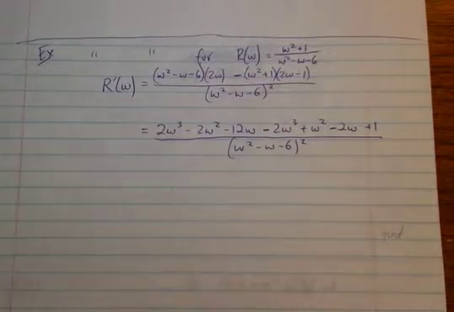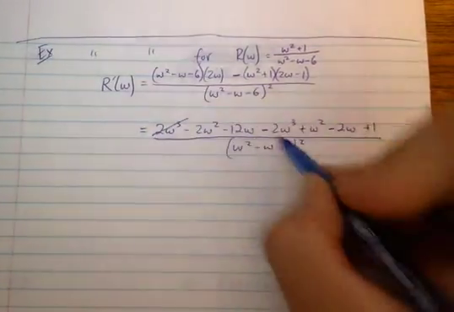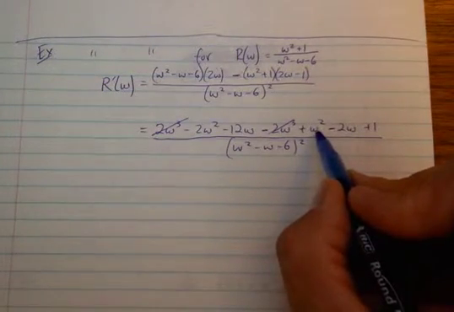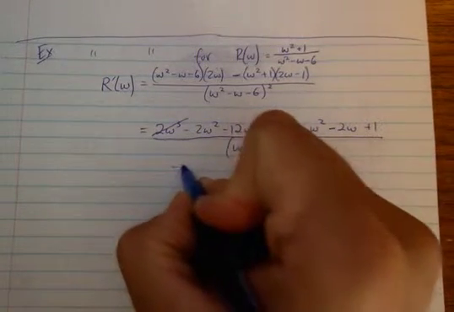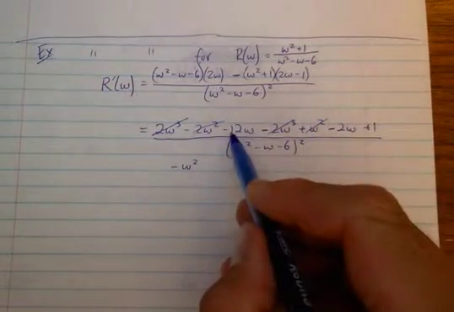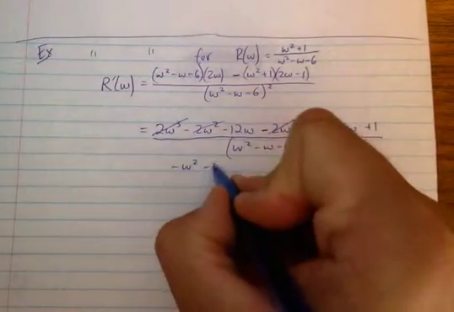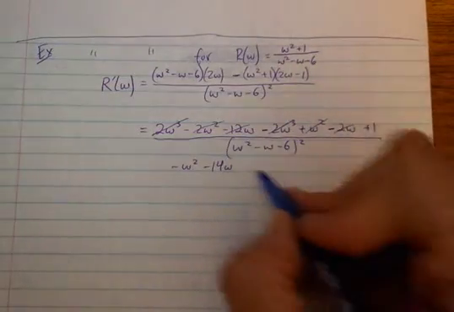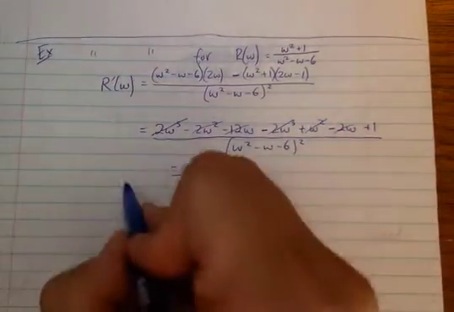All right, we're getting somewhere now. Let's see what cancels out. This is my favorite part. This goes away with that. Let's see what our squareds give us. Plus and then minus 2, so that'll be minus 1, so that'll be negative w squared. Okay. And then minus 12w minus 2w is negative 14w. And then plus 1 up top. And down on the bottom we've got this.